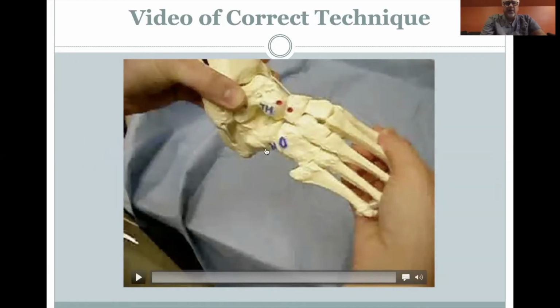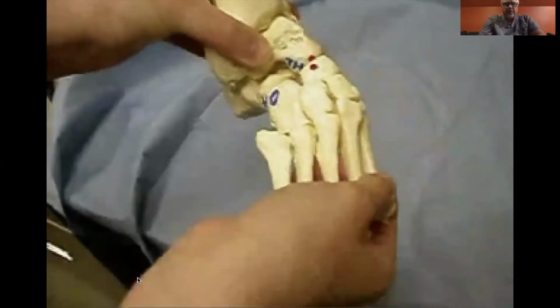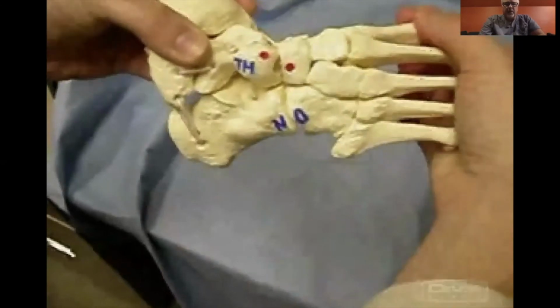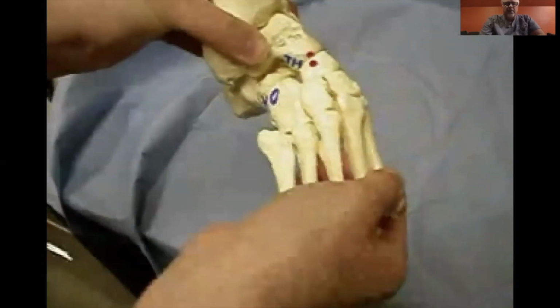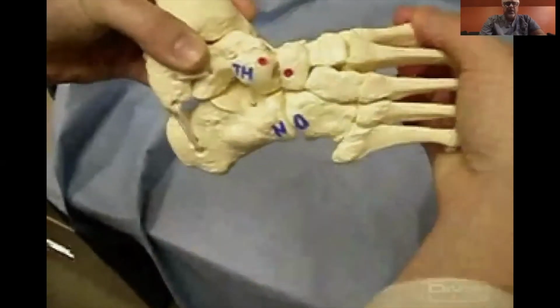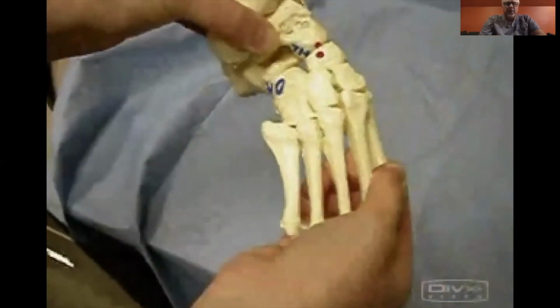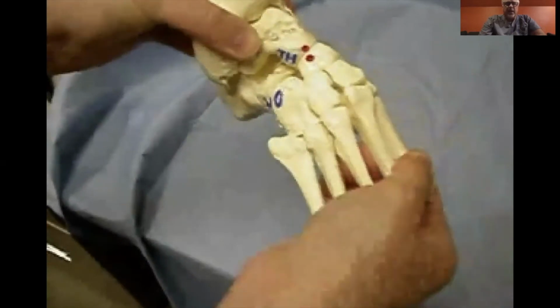Here's a video that demonstrates the difference between the Ponseti method and Kite's method. Kite's method would use the calcaneus as a fulcrum. With the Ponseti method, we're going to use the stabilized talus as a fulcrum. Then we're going to move the entire foot in supination and abduct it against that fixed talus. So here we go. You can see how those red dots start to move and get back into position, and you're moving the entire foot as a unit around the stabilized talus.